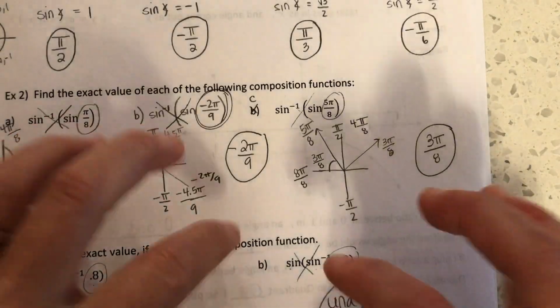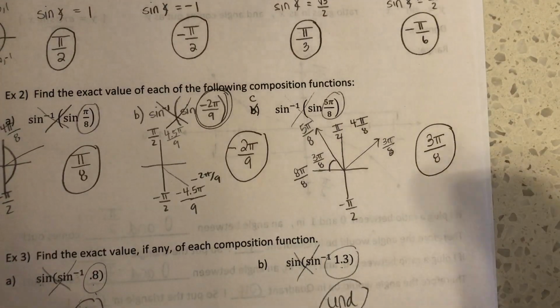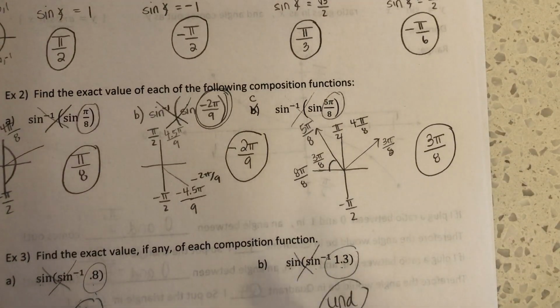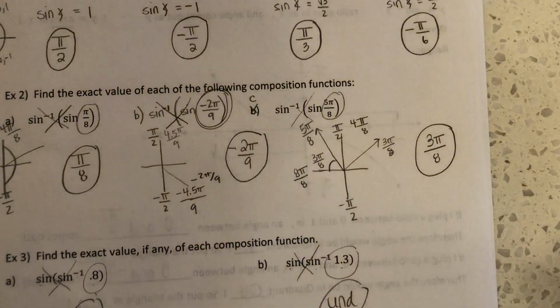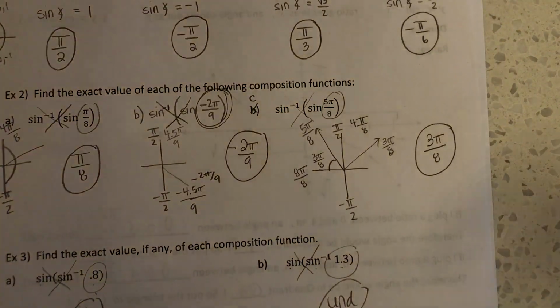All right, so that's what you're going to be asked to do on the first day. I'm just giving you the inverse sine to get used to. And then we'll introduce the inverse cosine and the inverse tangent. But it's going to be very, very similar. There's going to be angles that survive their cut, and those are going to be the only angles they're able to spit out, okay?